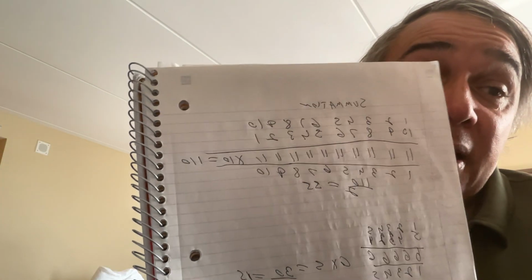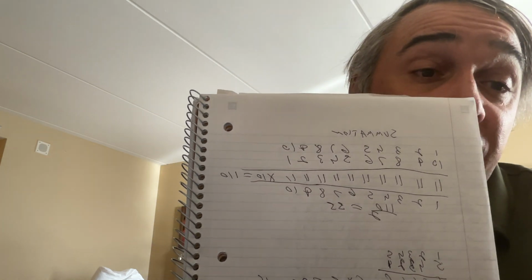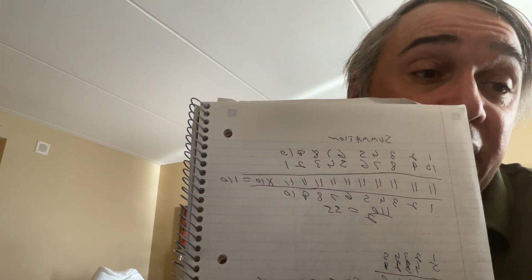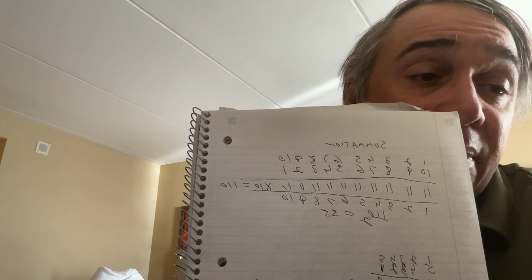Seeing is believing. So we'll start with the first 10 counting numbers: 1, 2, 3, 4, 5, 6, 7, 8, 9, 10. I have them here at the top, and then you go the other way: 10, 9, 8, 7, 6, 5, 4, 3, 2, 1. If you add them each, you get 11.